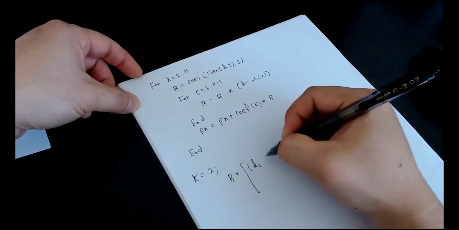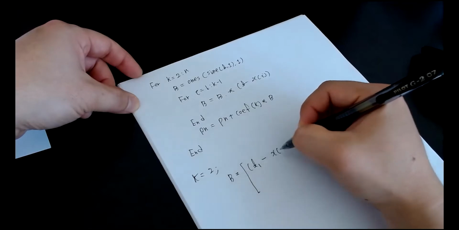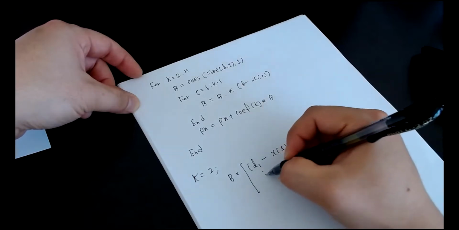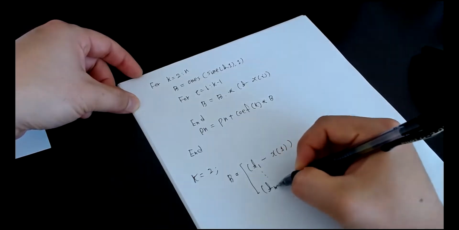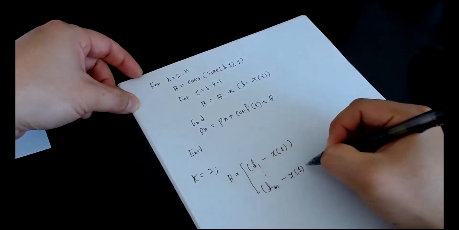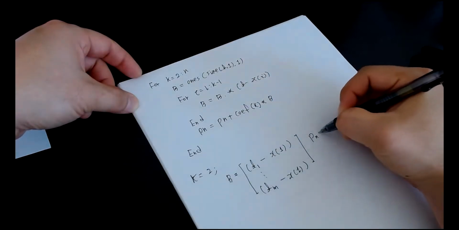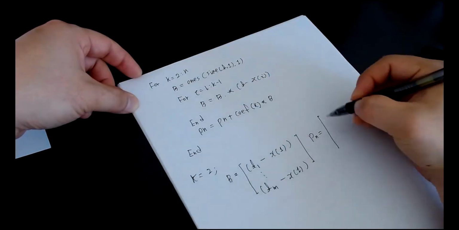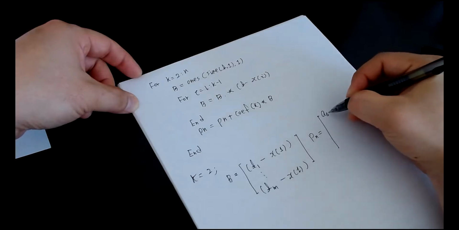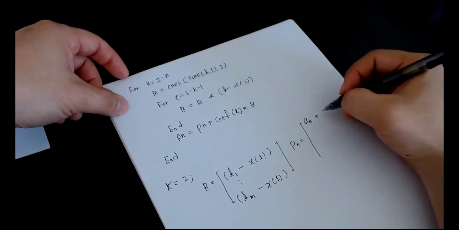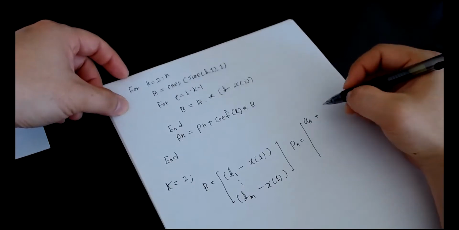T1 minus x sub 1 through Tm minus x sub 1. And then Pn is going to be A0 plus, what?